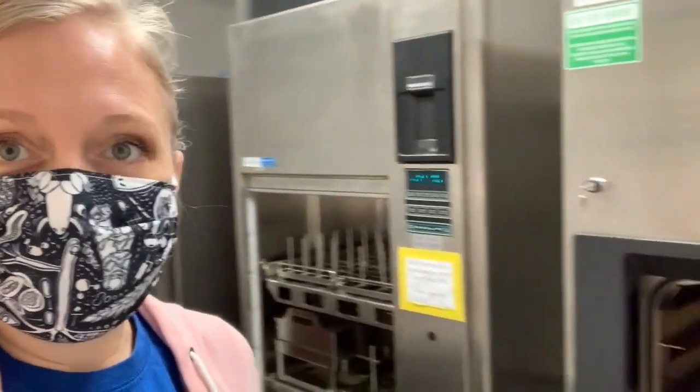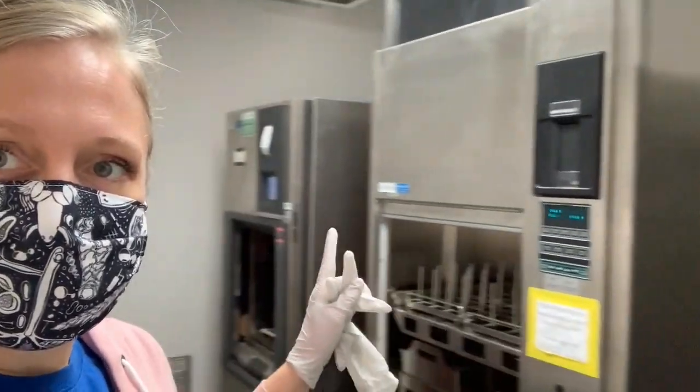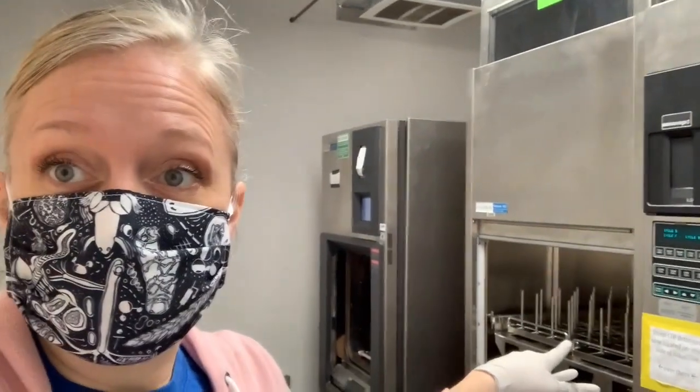So I'm in the 6th floor autoclave room. It's really loud. It has 2 autoclaves, one here and one there, with a dishwasher in the middle. And so this is where we come to autoclave most of our stuff.